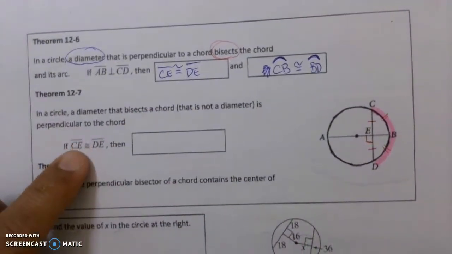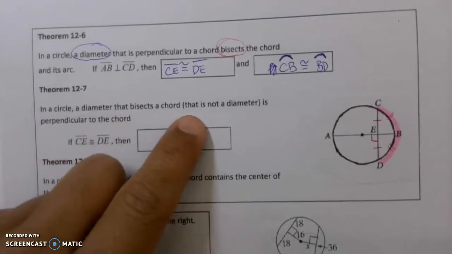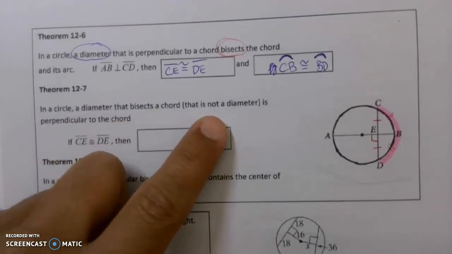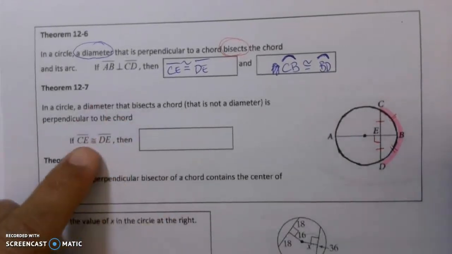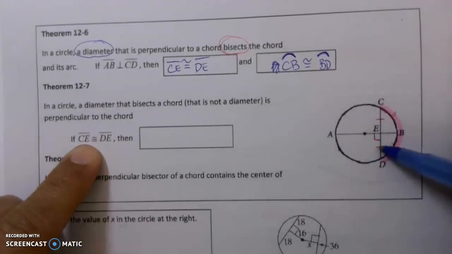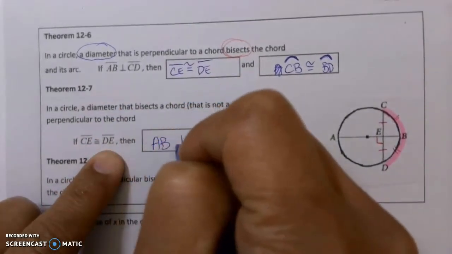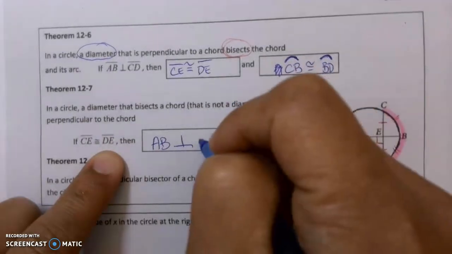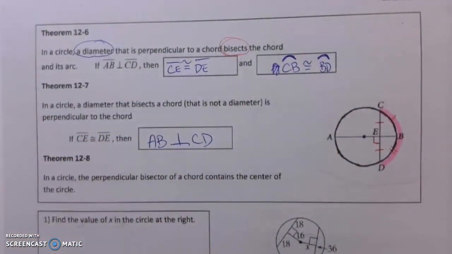All right, 12-7. In a circle, the diameter that bisects the chord, that is not the diameter, is perpendicular to the chord. So it's pretty much the same as this. If you notice, I'm the diameter, I go through the center, I cut the chord in half, then I must be perpendicular here. So that means AB, the diameter, is perpendicular to this chord CD.